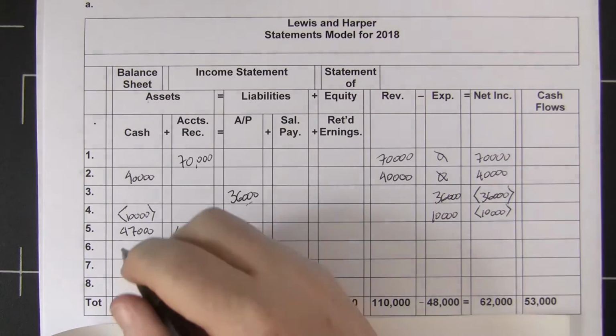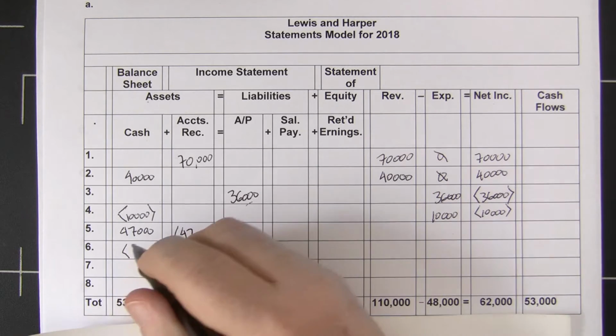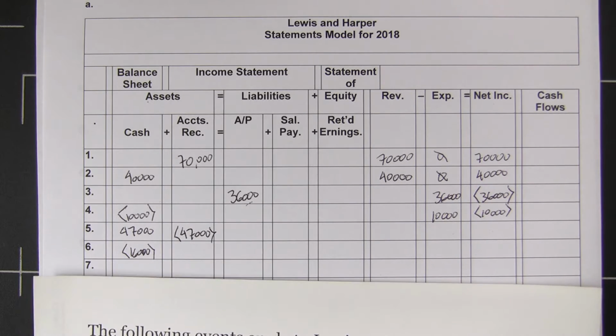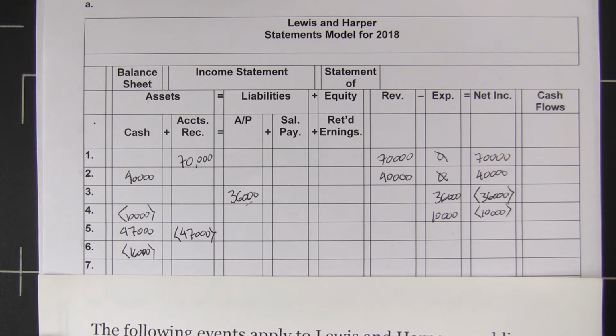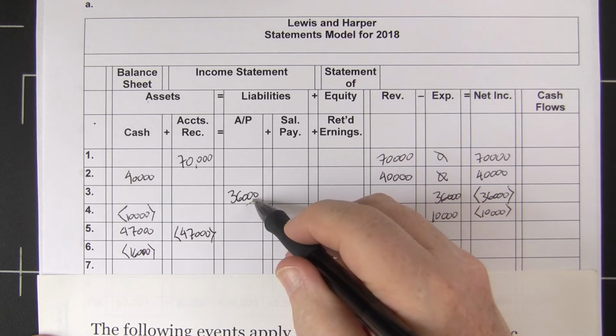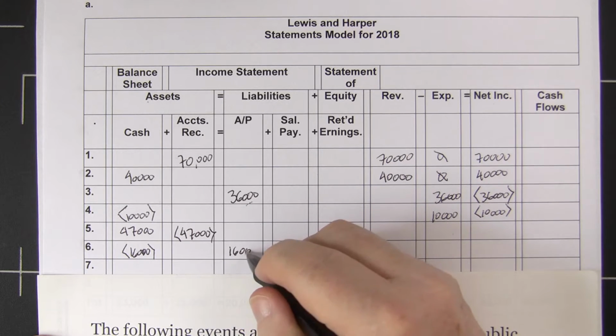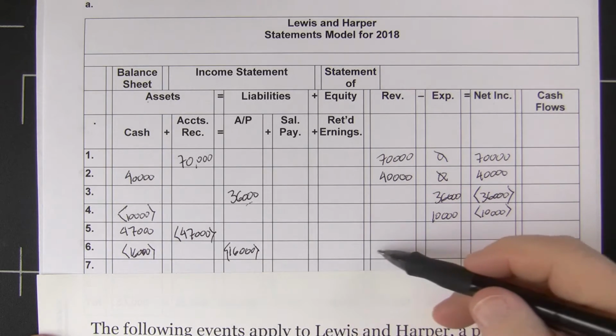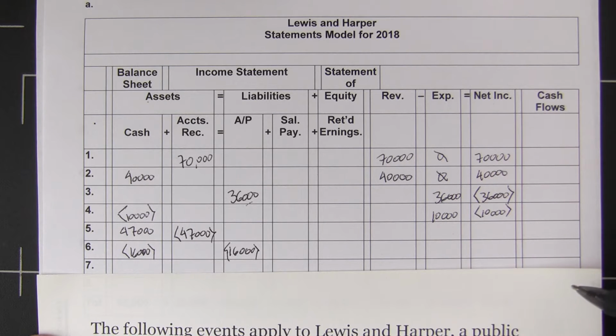So we're going to reduce our cash by $16,000, and we're going to reduce our accounts payable by $16,000 because we no longer owe $36,000. We've paid $16,000, so we only owe $20,000. And again, that has no effect going across the board because it's an event that already happened. We journalized it. We took care of everything. We're just now getting around to paying it.